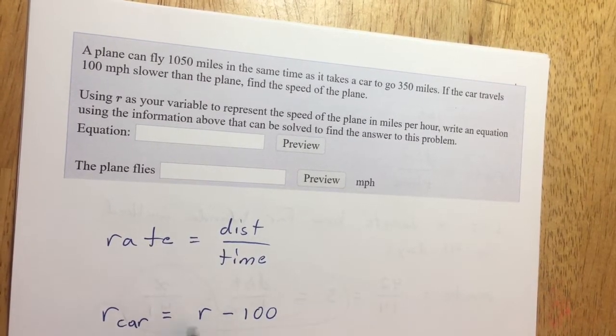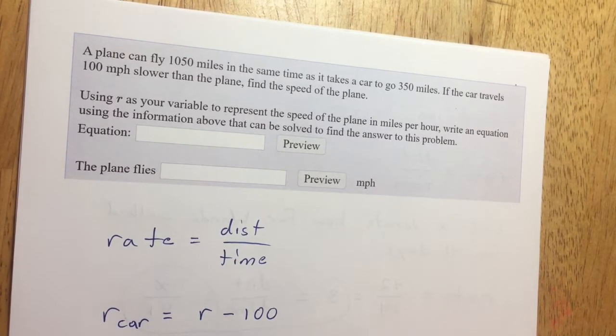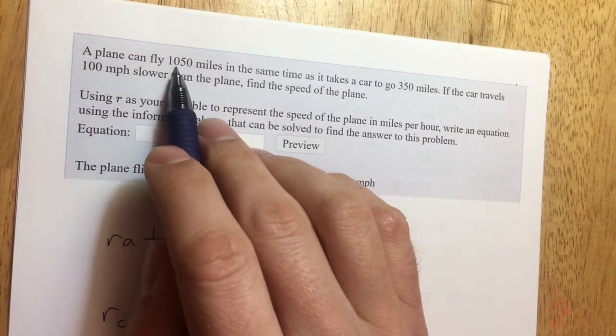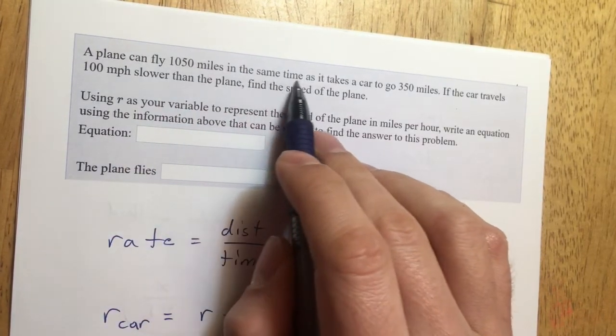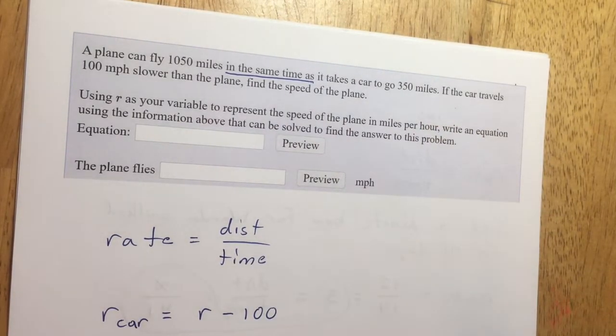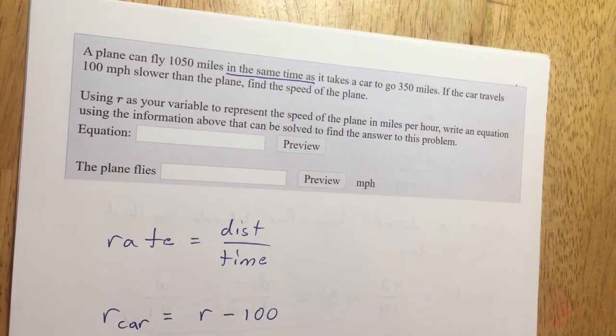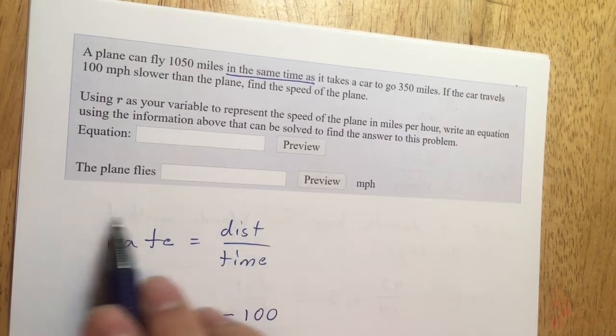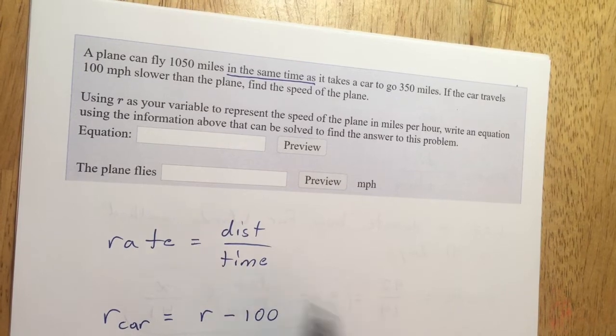Now, we somehow need to relate these. We need to find an equation here. A plane can fly this many miles in the same time as. Look at this: in the same time as. So that means the times are equal. So what we can try to do is set the times equal, and that should give us an equation because there's an equal sign there. But that means I need to get this solved for time. So we're going to have to take this equation and solve it for time.